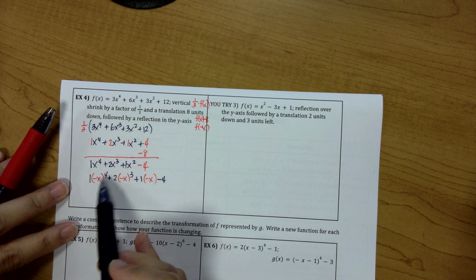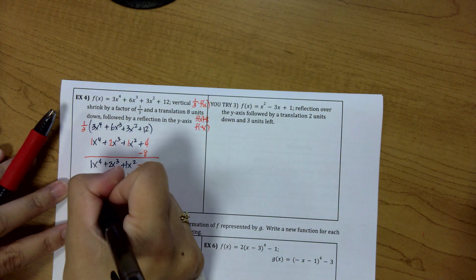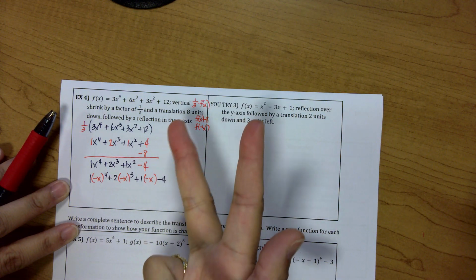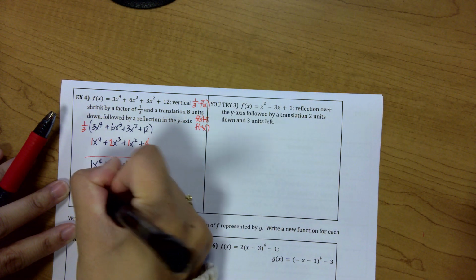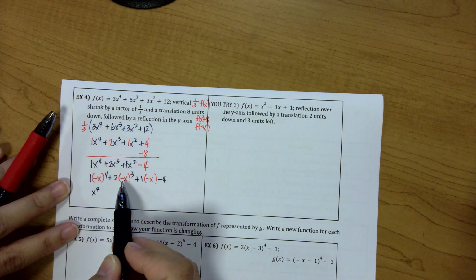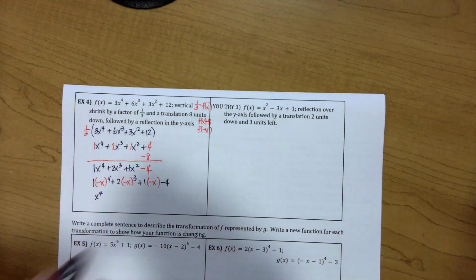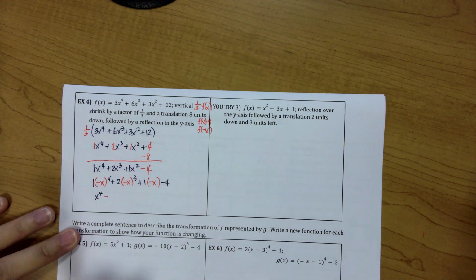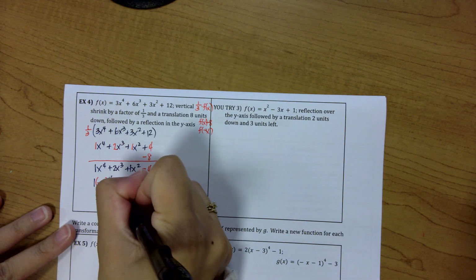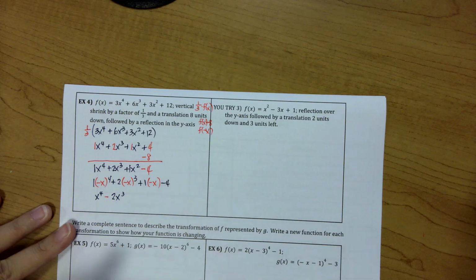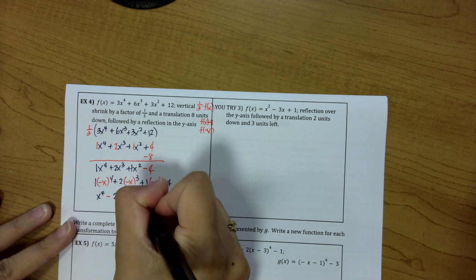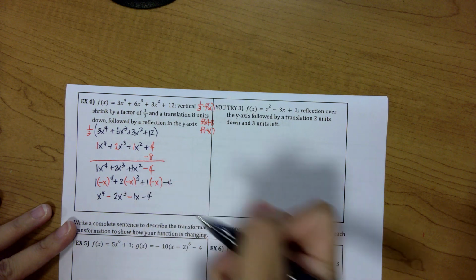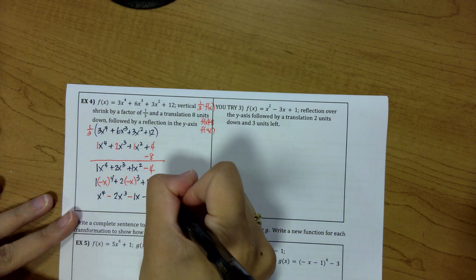I know that if I have 4 negative x's, it's going to become negative times negative times negative times negative. All cancel, so it'll be just x to the 4th. Nothing changes. 3 negatives do not cancel, right? 2 of them cancel, but 1 of them is becoming negative, so I will have a negative 2x cubed. One of these will become negative x times 1 is negative 1x, and then the 4 does not change. And this equals g of x.